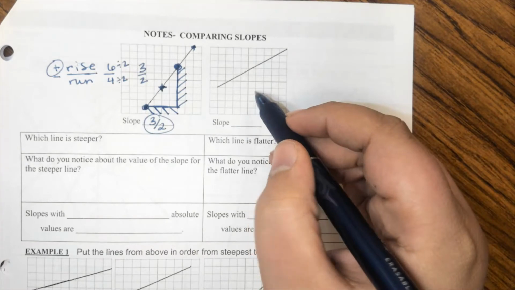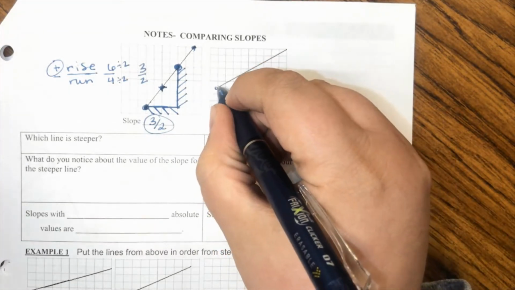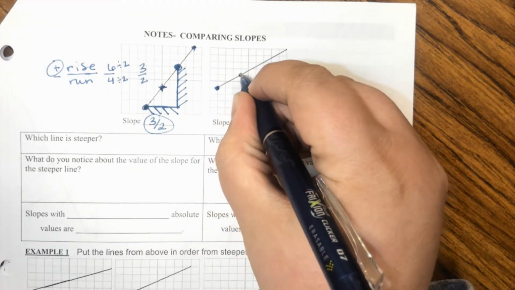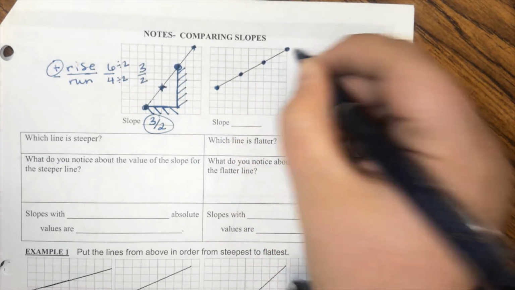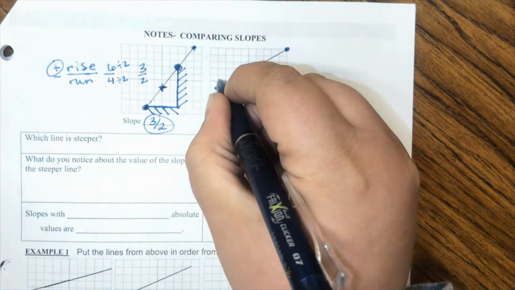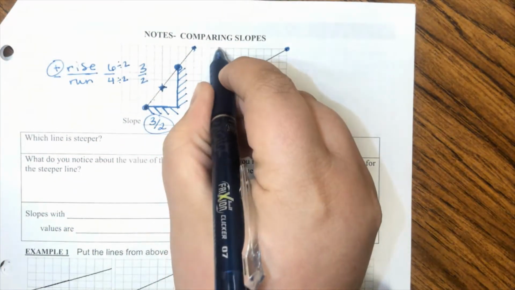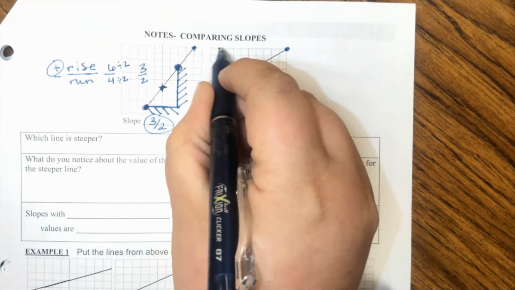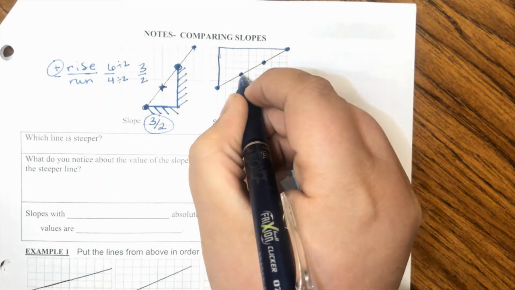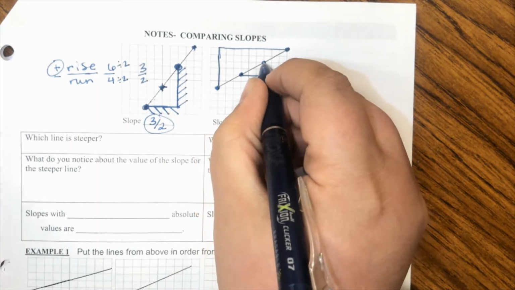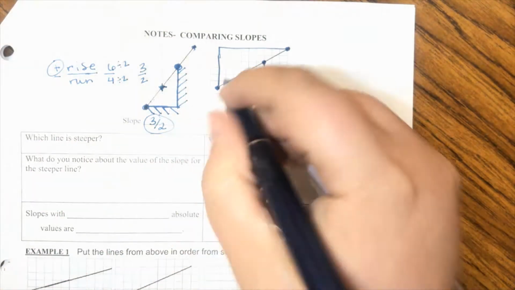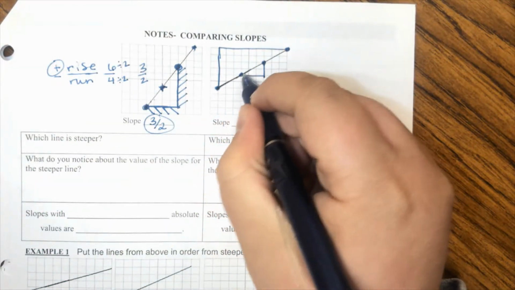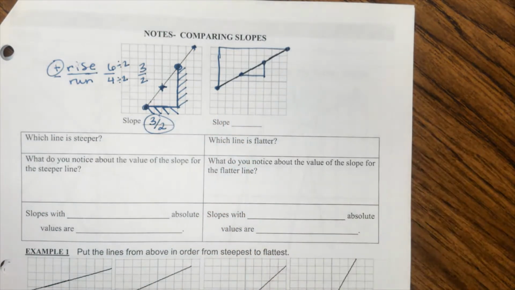The slope in this graph: find two perfect points. There's some perfect points. If I use the two end perfect points, would I get the same slope as if I used the two middle perfect points? The answer is yes, because all of these points are on the same exact line.